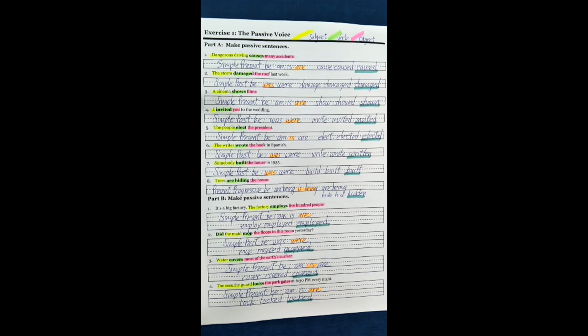Damage, damaged, damaged. PP is damaged. The storm goes in back. The roof comes up front. Damaged changes to be plus PP. The roof was damaged by the storm last week.